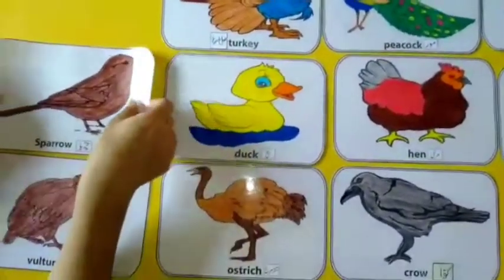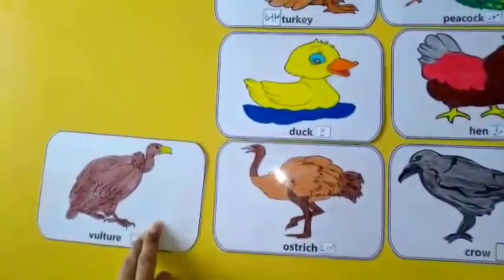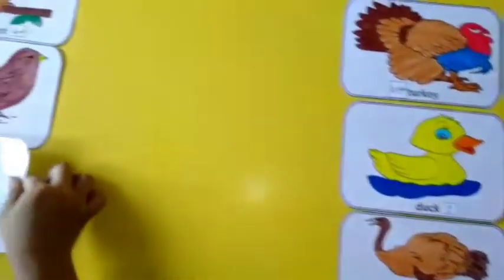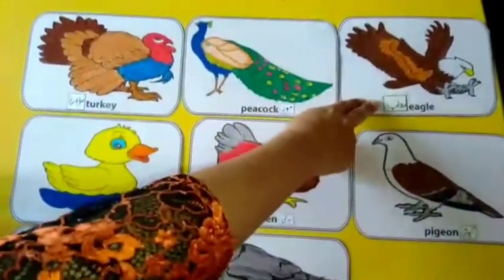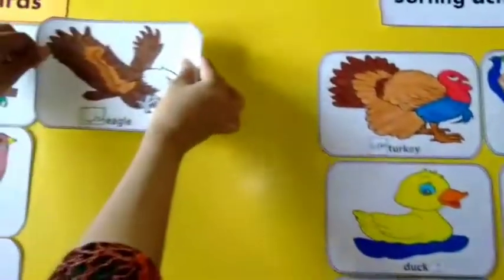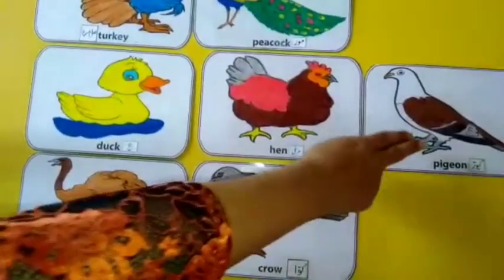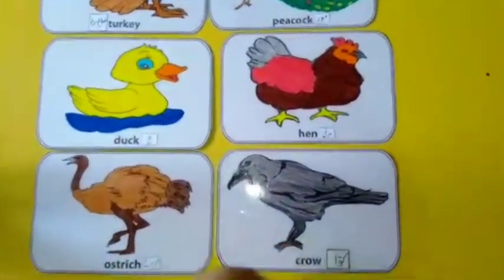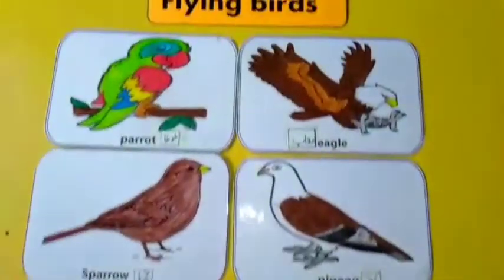Sparrow, chidiya. Vulture, gidh. Eagle, uqab. Very good. Pigeon, kabutar. Good. Crow, kawa. Very good. Crow can also fly. So students, these are the birds who can fly.